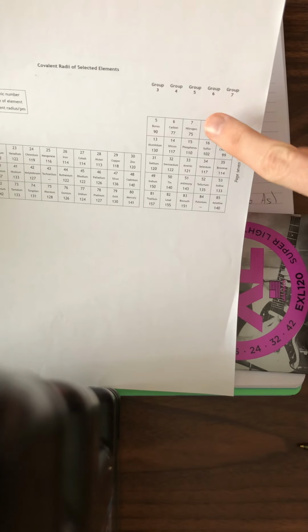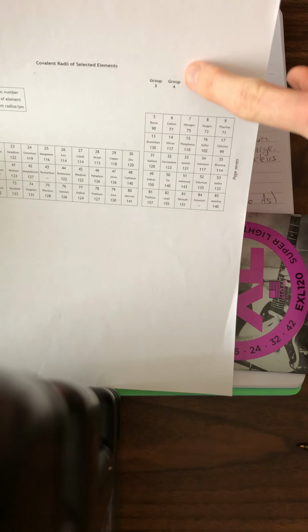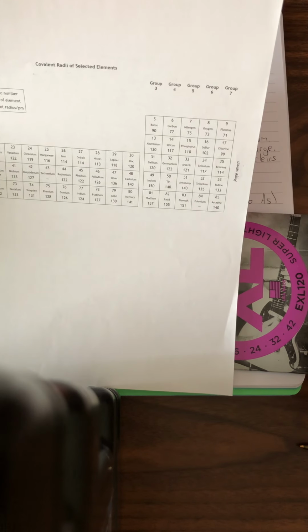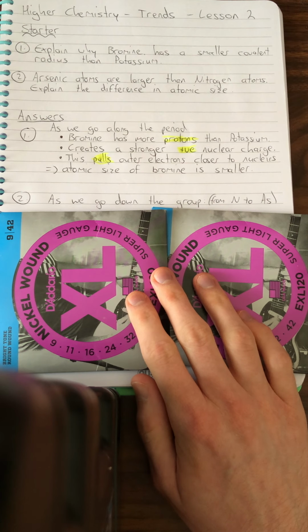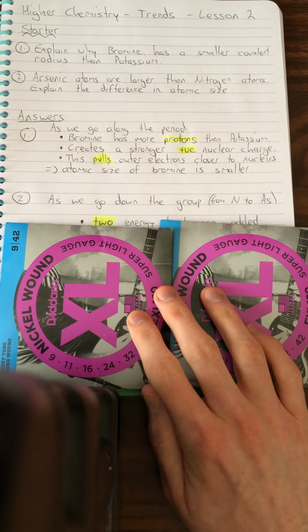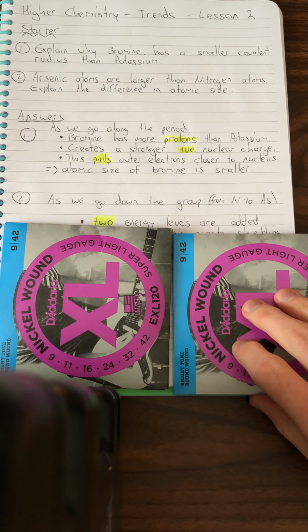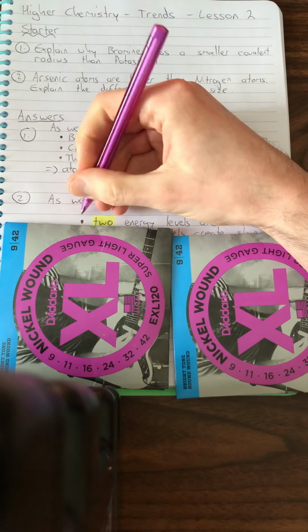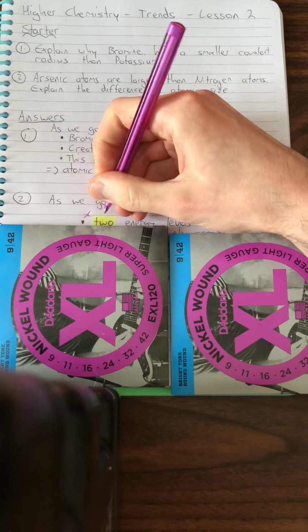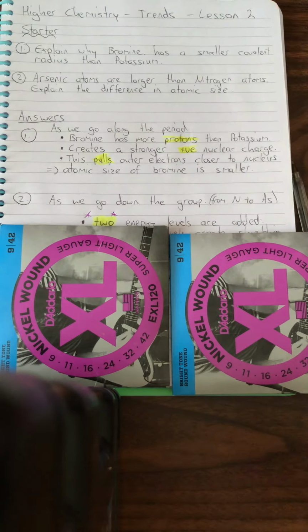So as we go from nitrogen to arsenic, we're going down a group. Now, if we go down a group, what does that mean? It means 2 energy levels are added. Now, that there is so important. You have to specify how many energy levels are getting added.